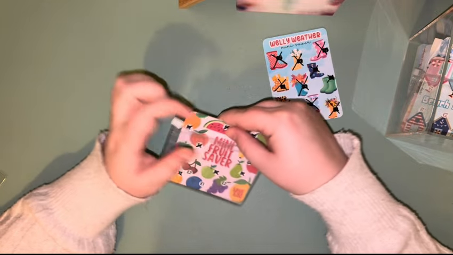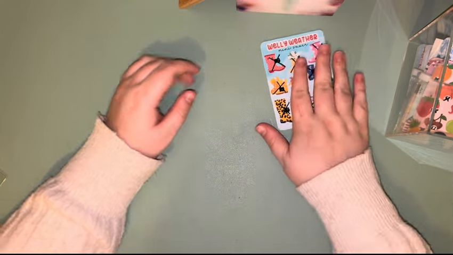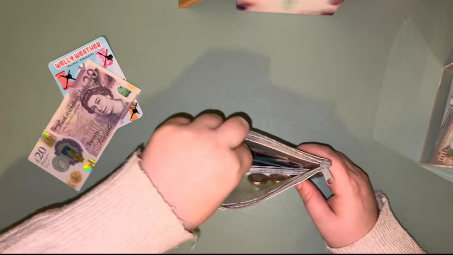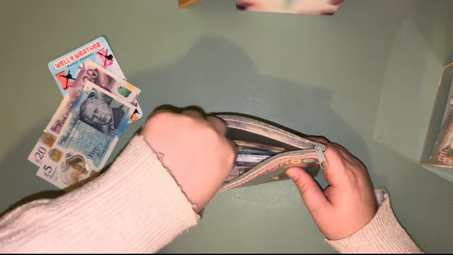So I'll go through and I will pick what we're going to save for next. And then what I need to do is I need to go into here, take 25 out and put all of these £1 placeholders back in.